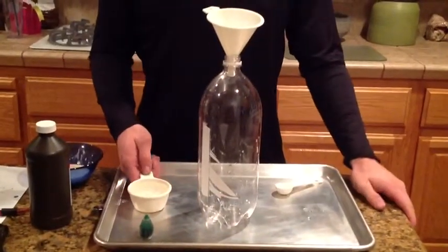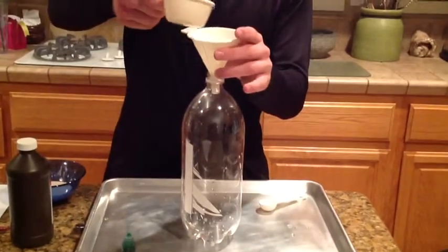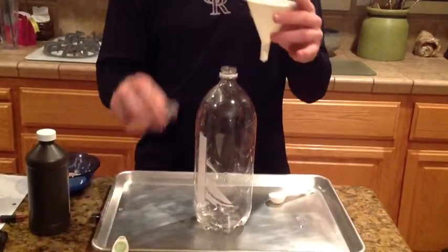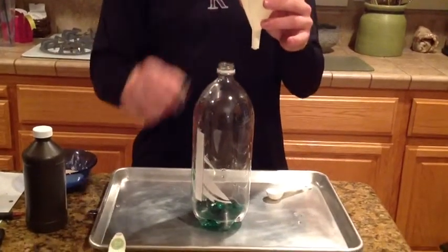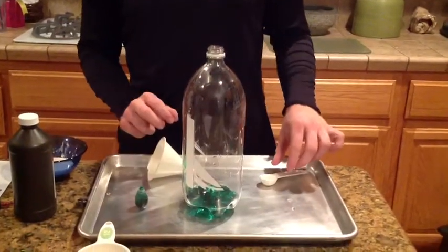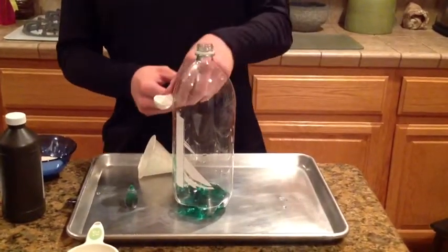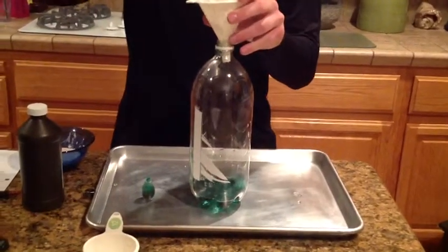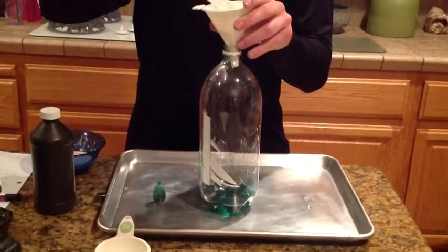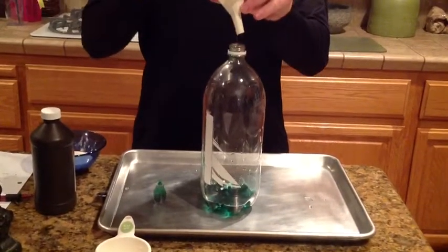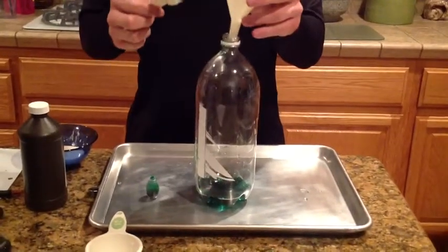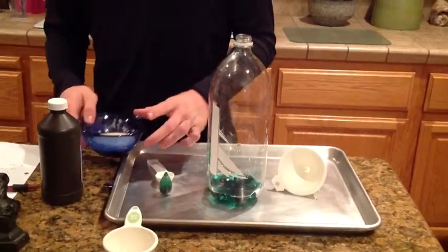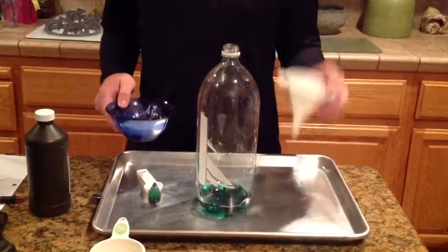Alright, so here I'm going to take 1/2 cup of hydrogen peroxide and put it in the bottle. I'm going to take the food coloring. Food coloring in there, nice. I'm going to take the dishwashing detergent. Alright. And now here I have 1 tablespoon of yeast mixed with 3 tablespoons of water.